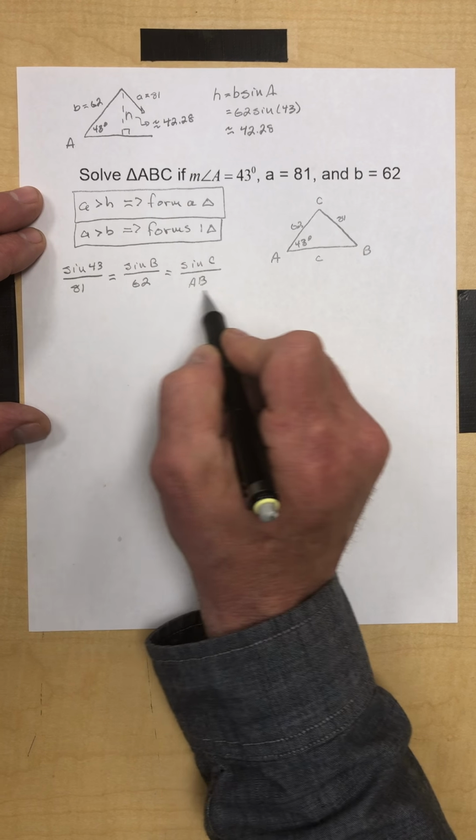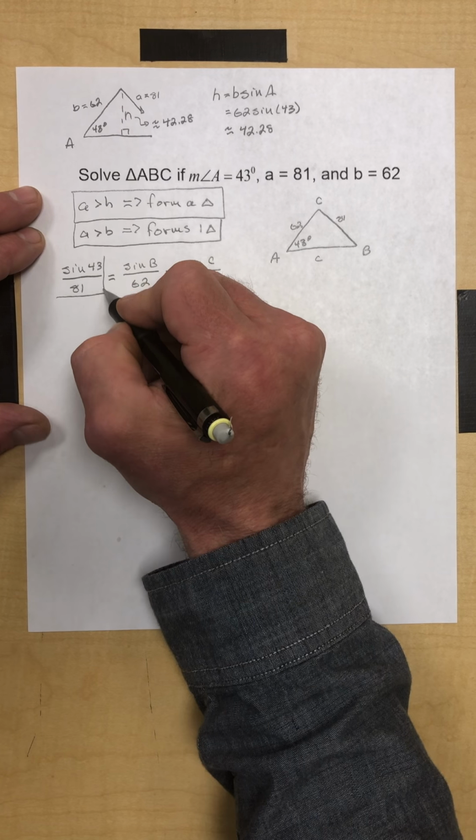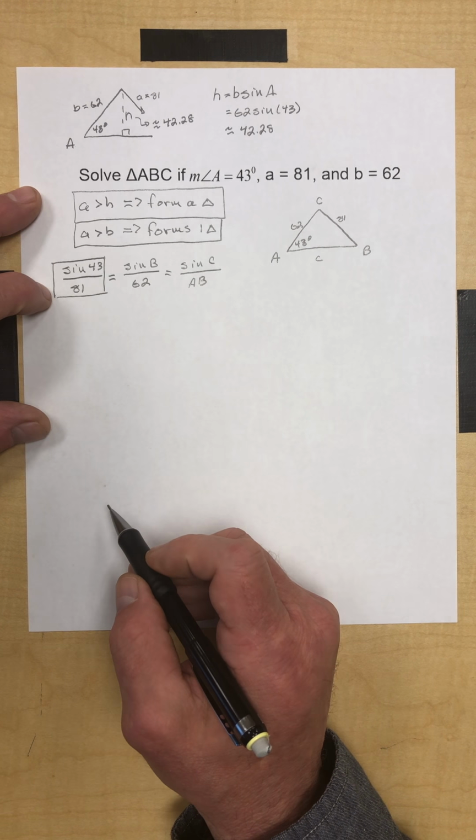Now we know we're only getting one triangle. We look at our three ratios, and obviously this is my cornerstone ratio, because I have both the numerator and the denominator.